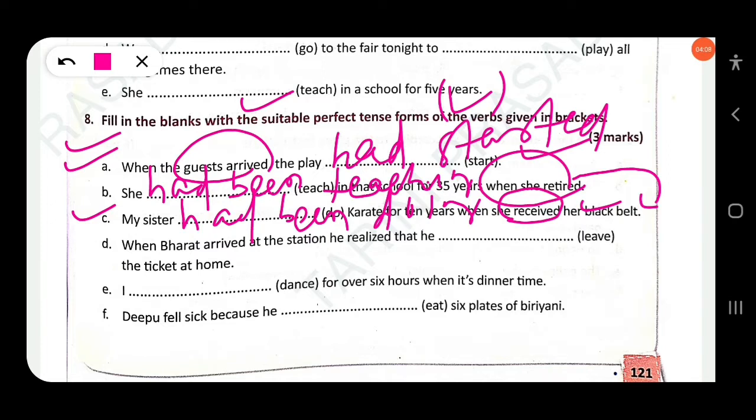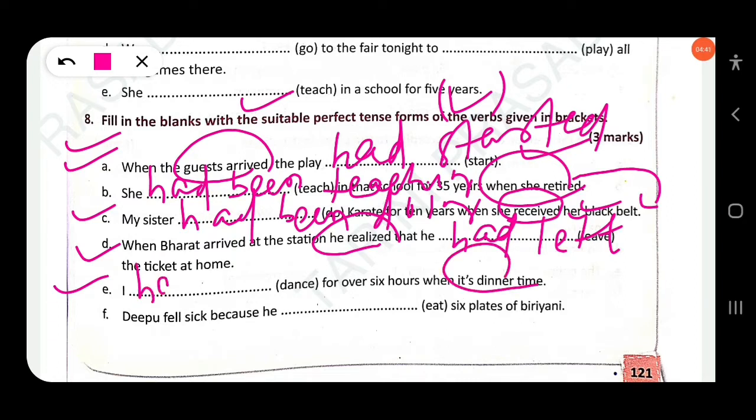Then next: when Bharat arrived at the station, he realized that, simple past, he had left the ticket at home. So here past perfect will be used. That means he had already left the ticket at home, and when he reached the station he realized it. Then next: I dance for over 6 hours when it's dinner time. I had been dancing for over 6 hours when it's dinner time. So here past perfect continuous will be used.